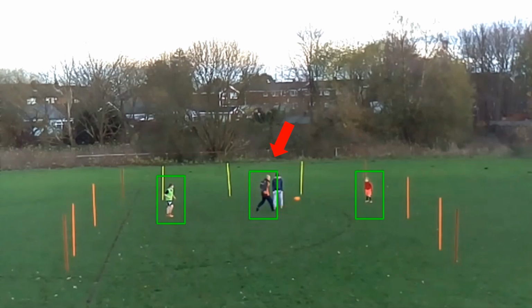Although the algorithm is able to detect both players, the box of one is removed by the non-maximum suppression algorithm. Since sports videos have lots of occlusions and players near each other, we definitely don't want this, and so another approach is going to be used, which I will describe later in the video.